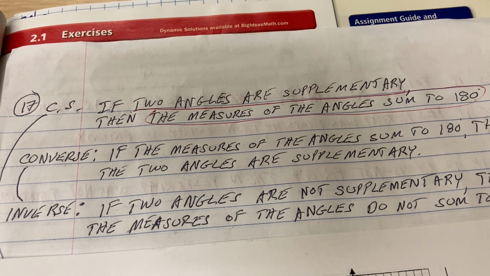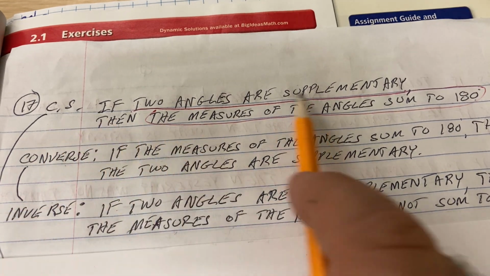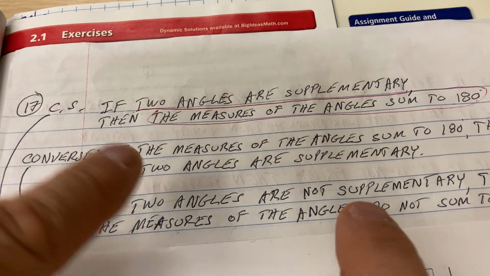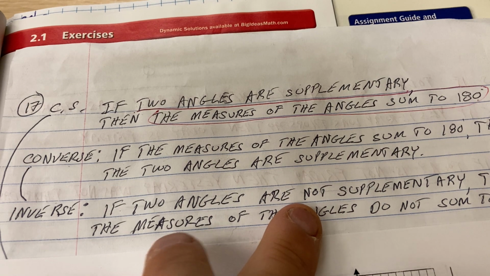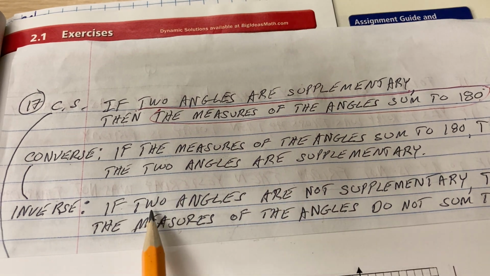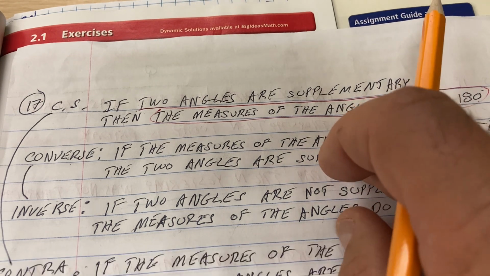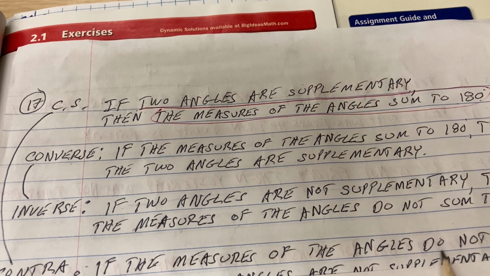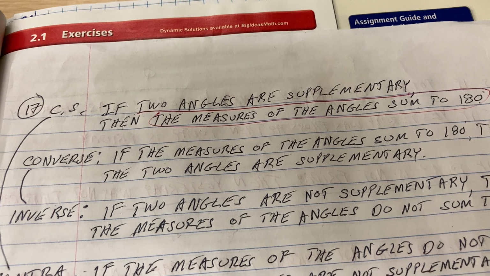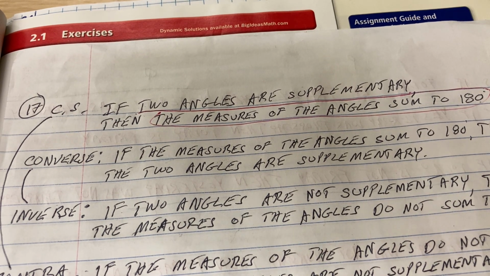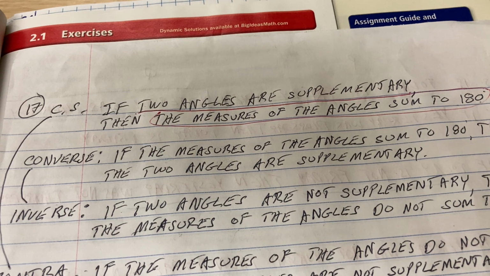Contrapositive means you go back to your conditional statement, the original thing we started with, find the inverse, and then you switch the order. So we want to put this first. The measures of the angles do not sum to 180. If the measures of the angles do not sum to 180, then the two angles are not supplementary. There's your contrapositive.